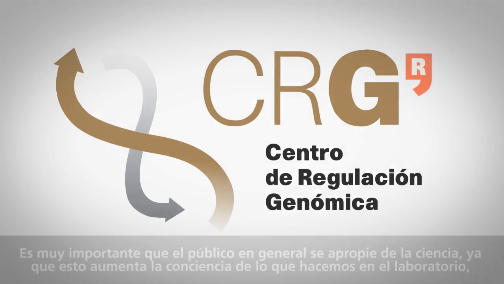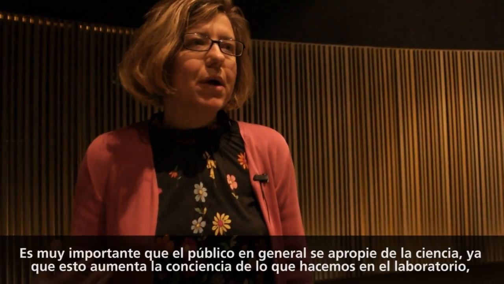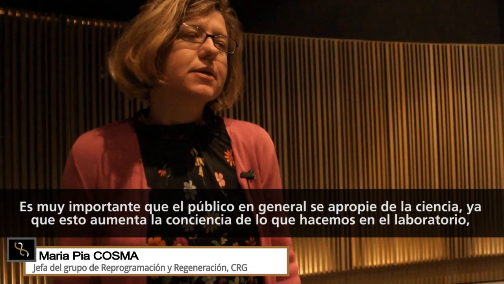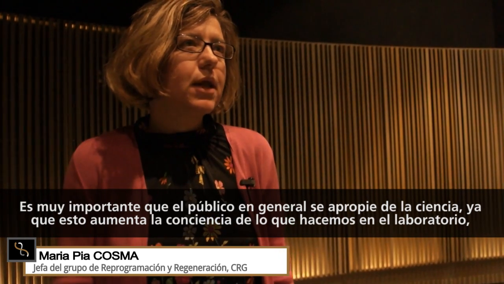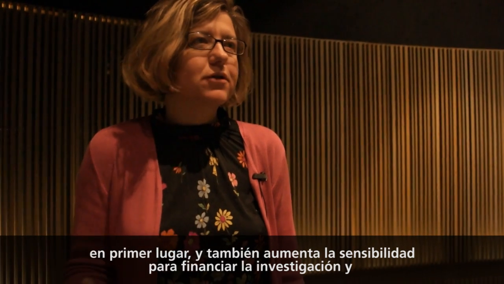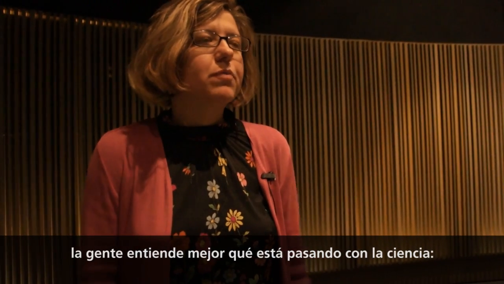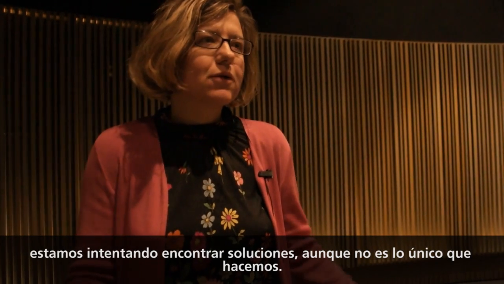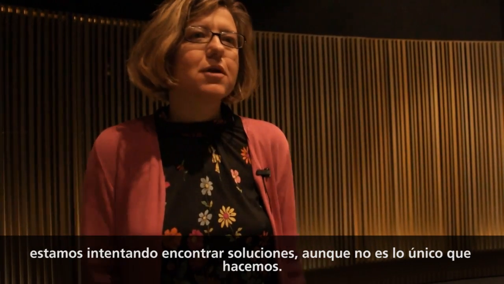So it's very important to make science available to the general public, because this increases awareness about what we do in the lab, first of all, and increases sensibility to fund research. And then, of course, people understand much more what science is about, so that we are trying, of course, to find solutions, but not only.